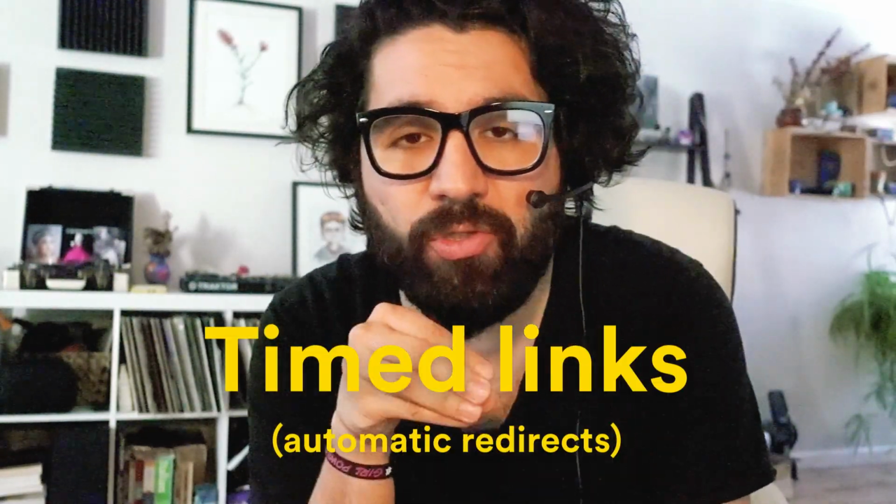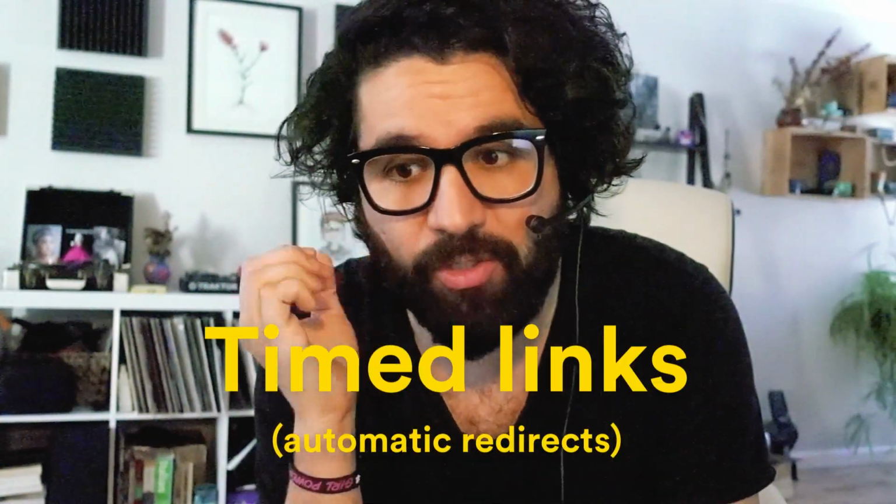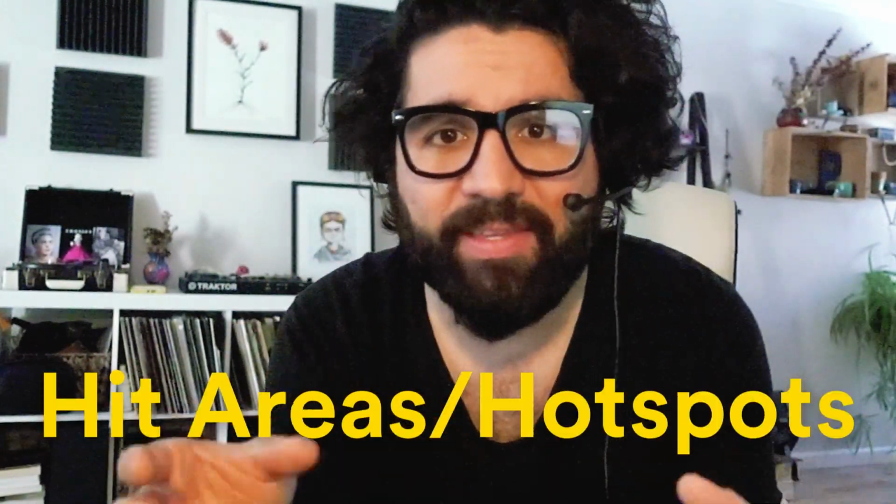Something that will be nice to have on the prototype part will be to add time links to the artboards so that you don't require a gesture to go to a different screen. You just, after 1 second or 2 seconds, it goes to the next one. Something else will be to add transparent hit areas. So already on Invision, you can add transparent hit areas. Just like say all of this big thing is going to be a button. So it would be good to add something similar to that on the Sketch plugin.